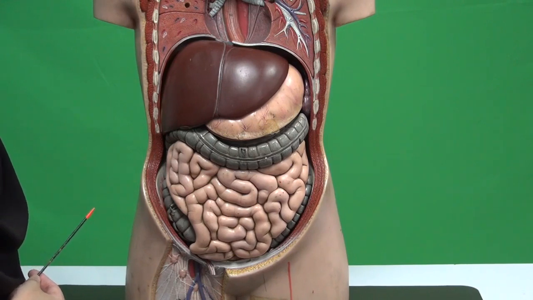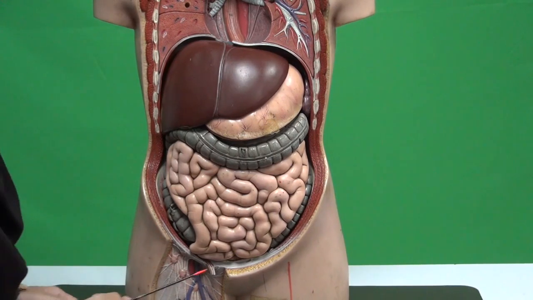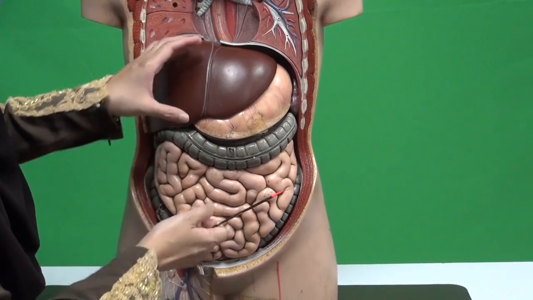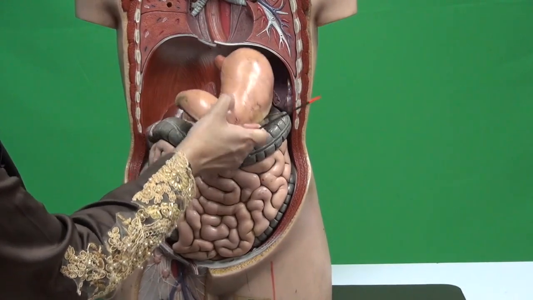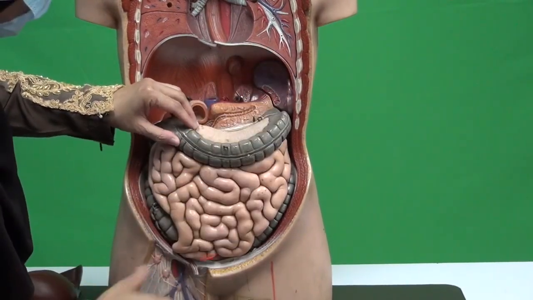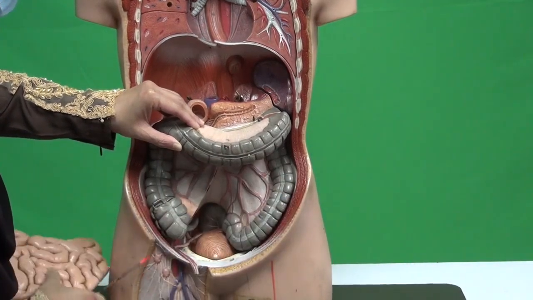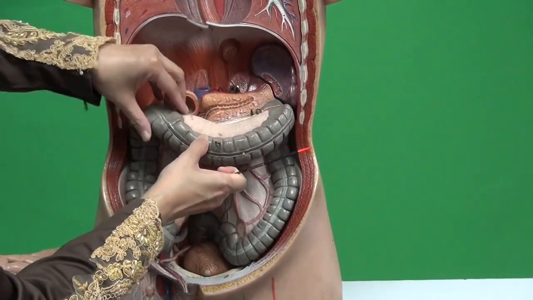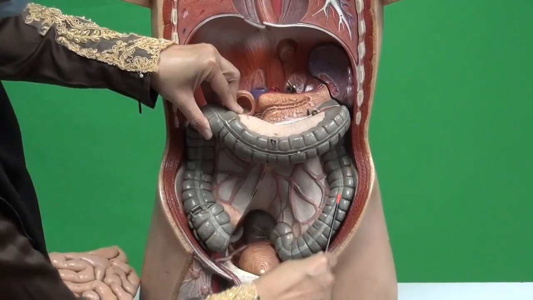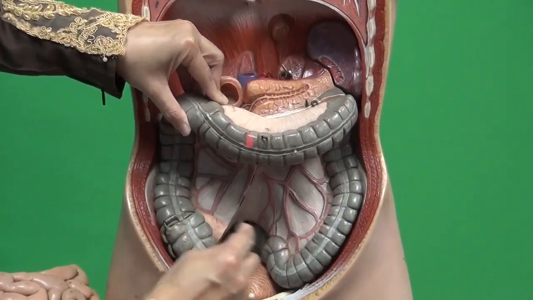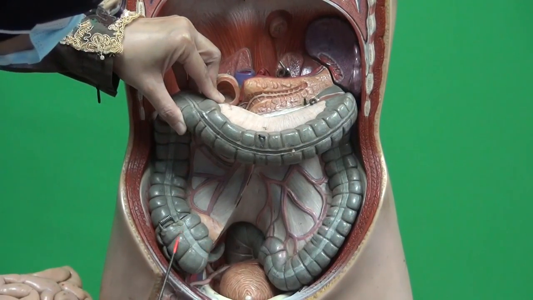Okay. So if we want to have a clear look at the large intestine, we'll have to remove all the other organs first. We will remove the jejunum and ileum here, so we can see the large intestine. Okay, large intestine. You can see here's the cecum.